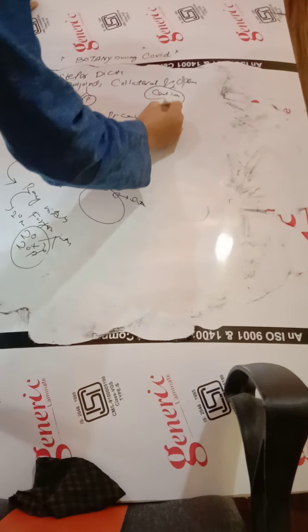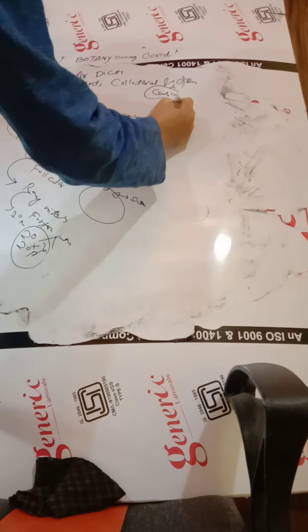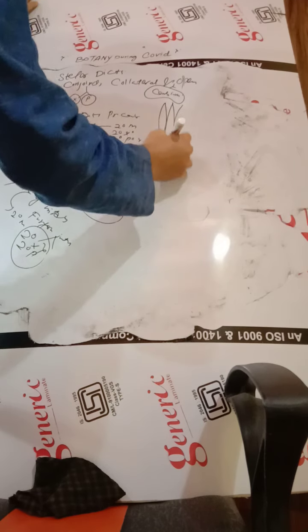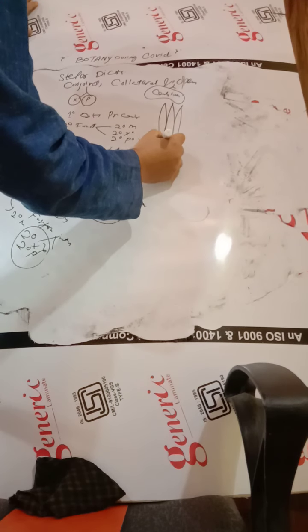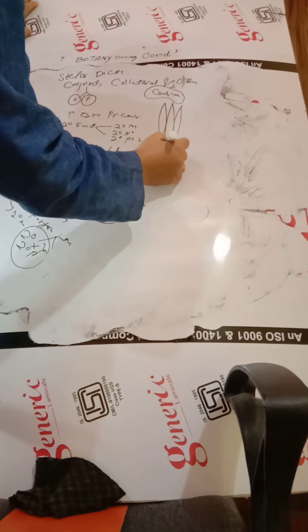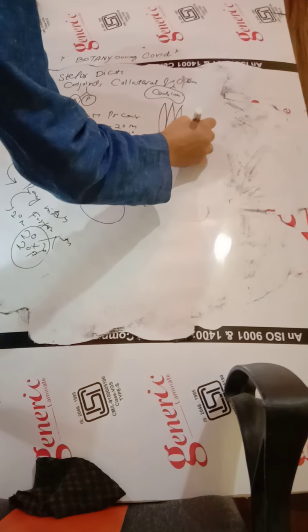Fusiform initials are like this, long and elongated. Ray initials are small, isodiametric, like this.